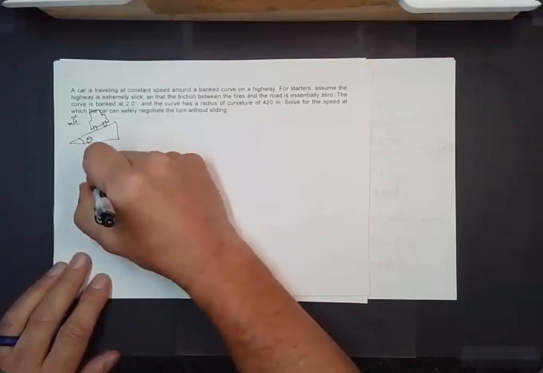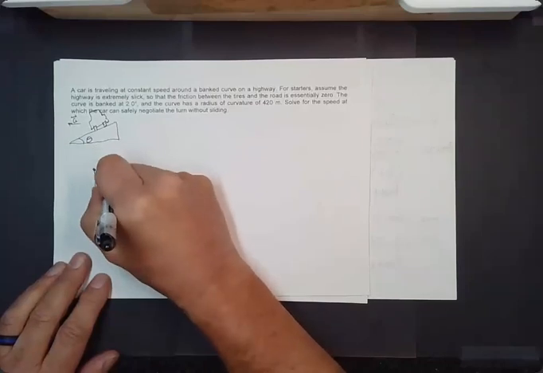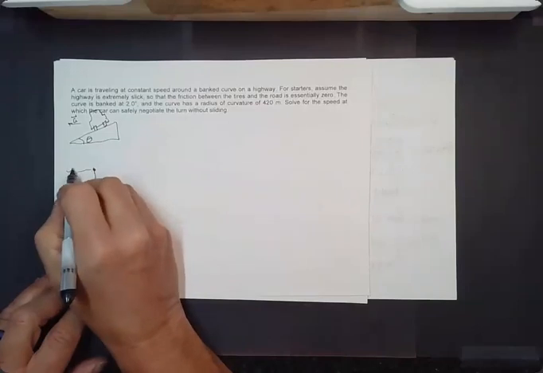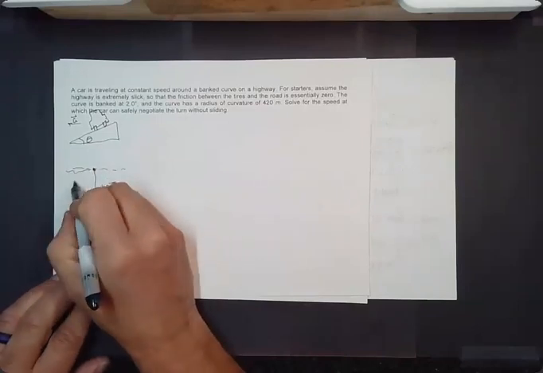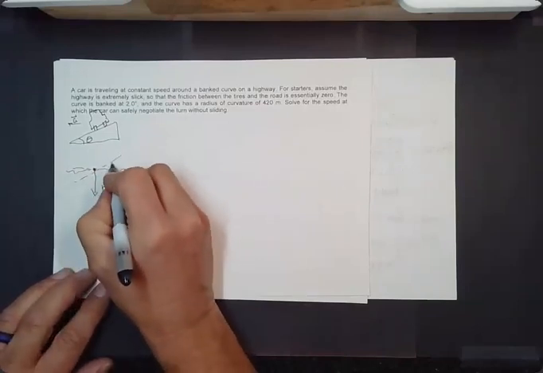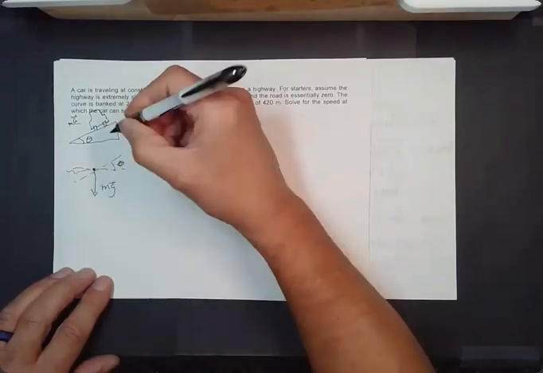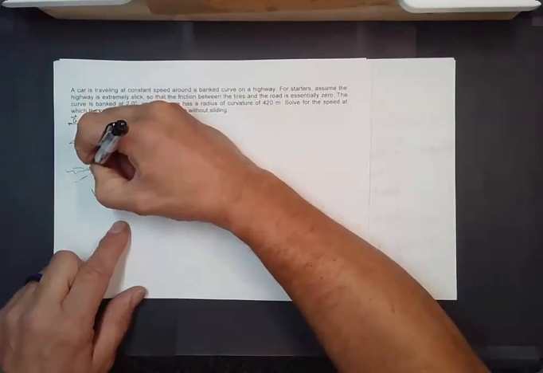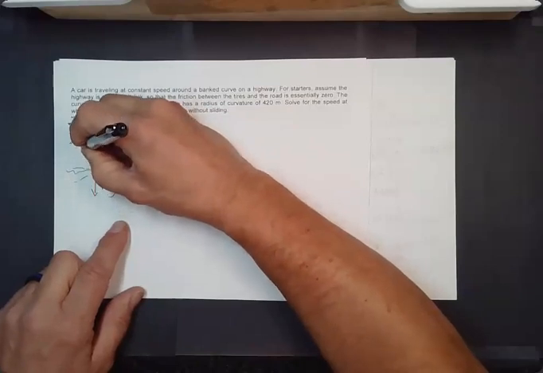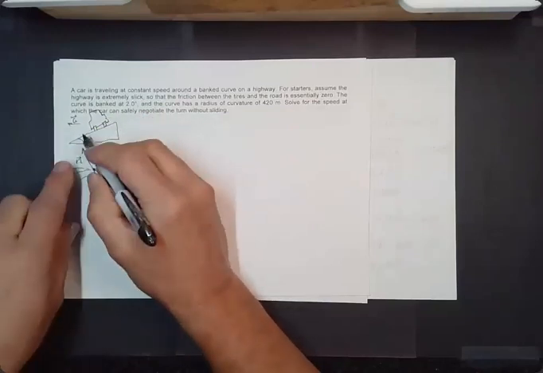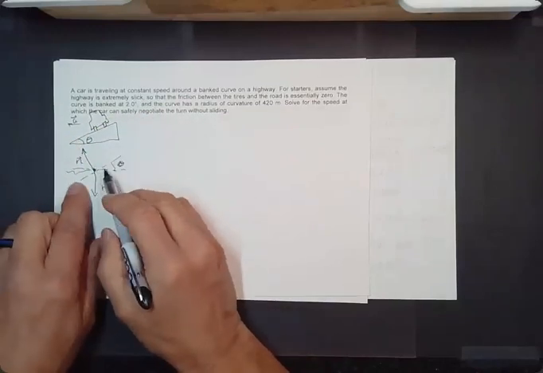I'll have mg downward like that. When I'm making free body diagrams where I've got some tilted forces, I usually do something to indicate some directions on here. So that's supposed to be theta. And the normal force here is perpendicular to the road surface, so it's going to be that way.